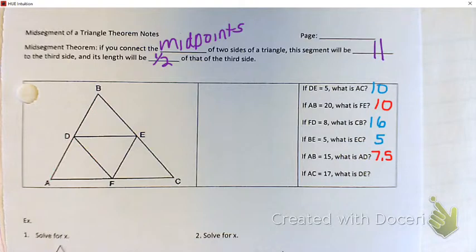Okay, last. AC is 17. 8.5. Already got it. And the question is to find DE. It's 8.5. So when they give you the big one, if you want the small one, you divide. If they give you the small one and you want the big one, you multiply. 8.5. Okay. Oh, heck yeah, I'm good at these.